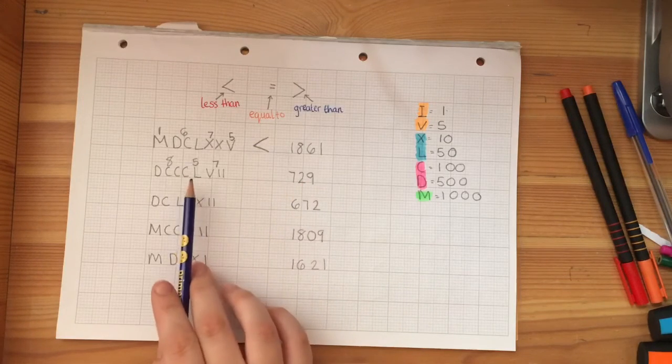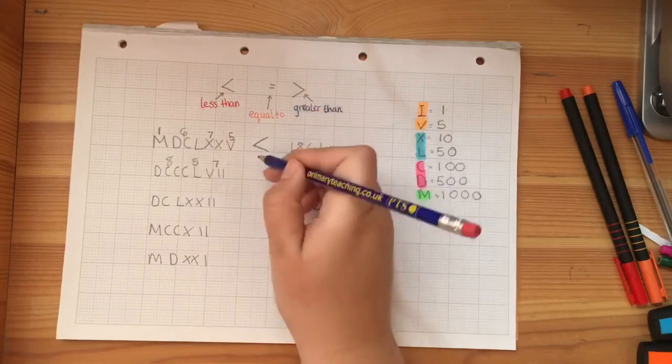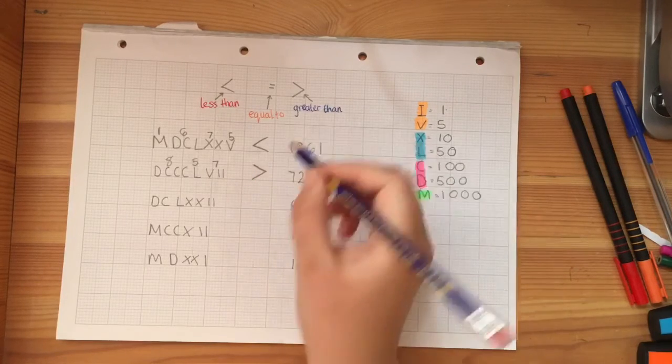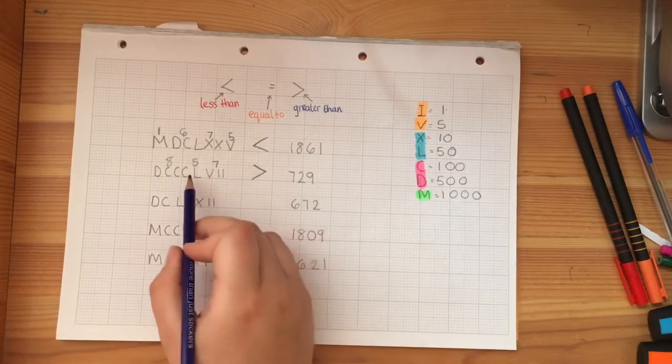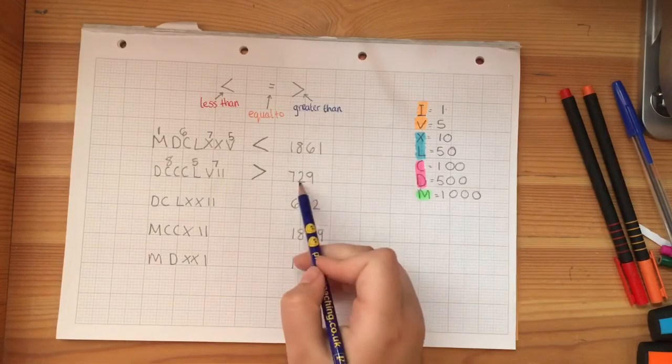Well, my Roman numeral number is a lot greater than the standard one. So I need to put my greater than symbol this time. Remember your greater than, this side is taller because this number's bigger. This side is pinched because this one is smaller.